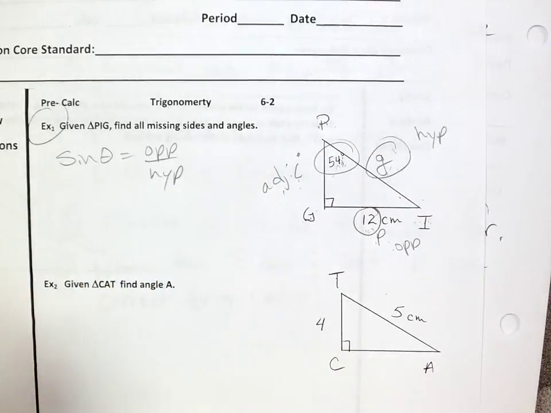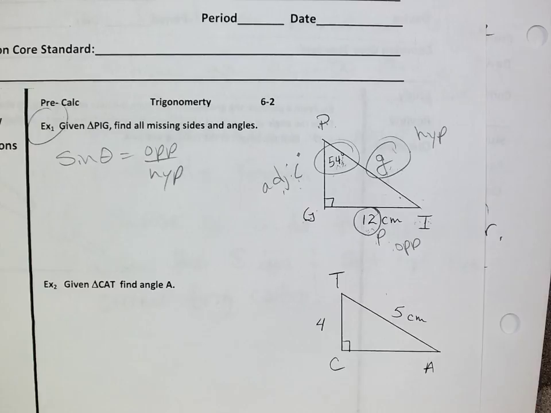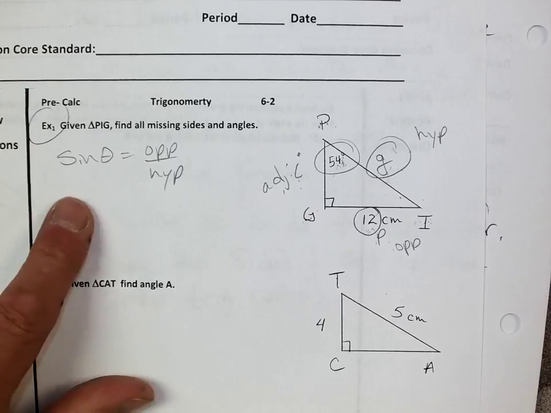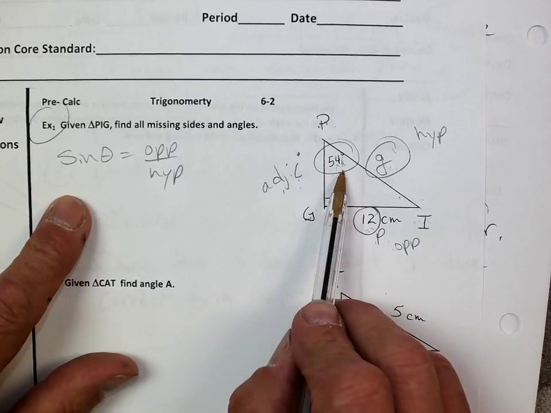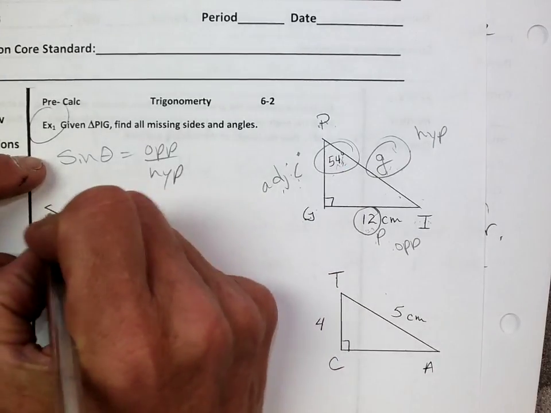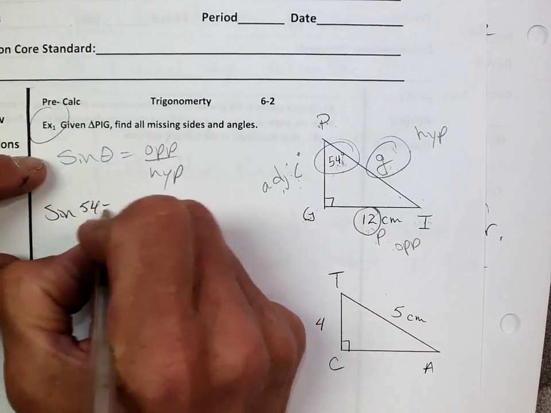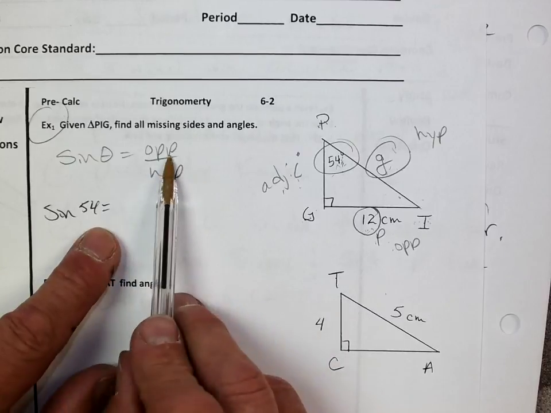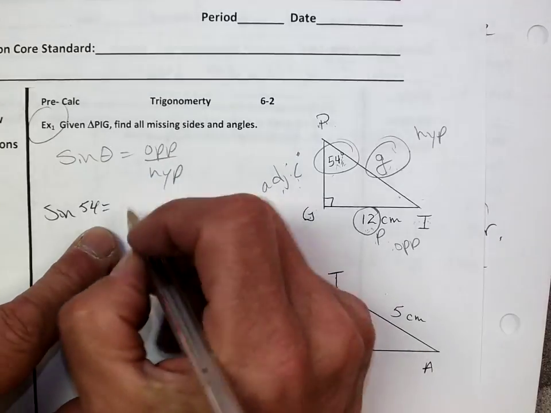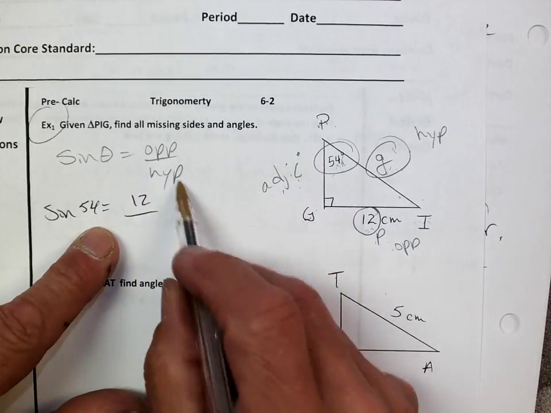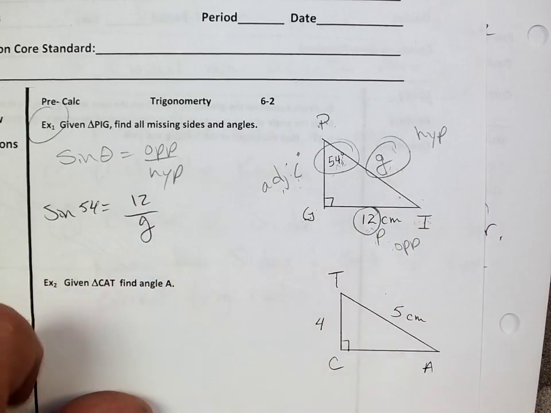But we want to put in the numbers and the letters. So I'll go sine of 54 equals the opposite, which is 12, divided by the hypotenuse, which is g. Okay, how am I doing?